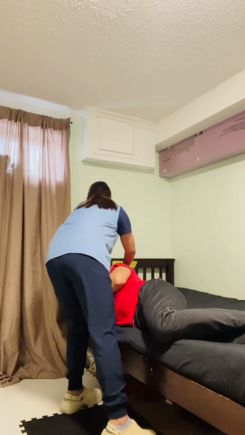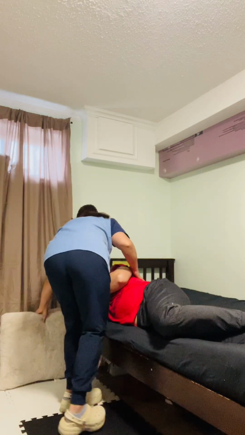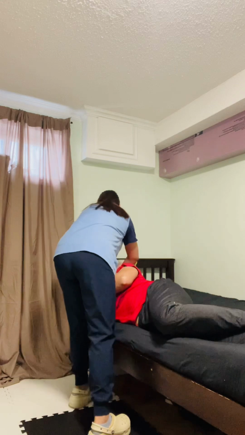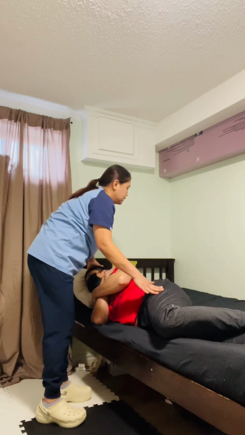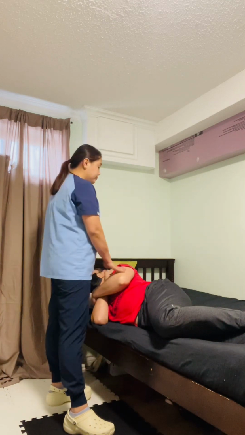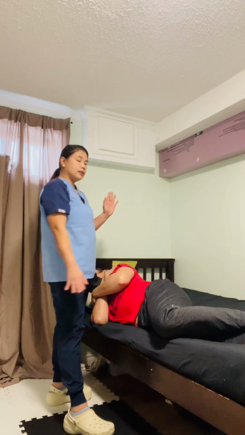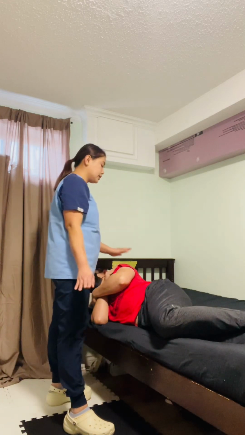Oh, not this one, sorry about that. You can put a pillow on the head, and if the bed is mechanical, you can just put the bed in the Fowler's, semi-Fowler's or high Fowler's.